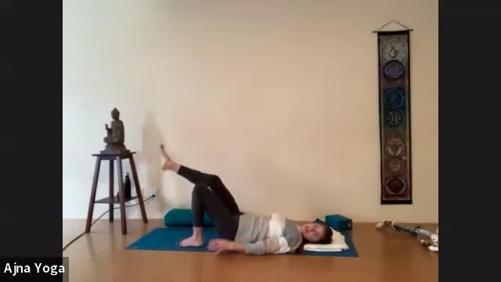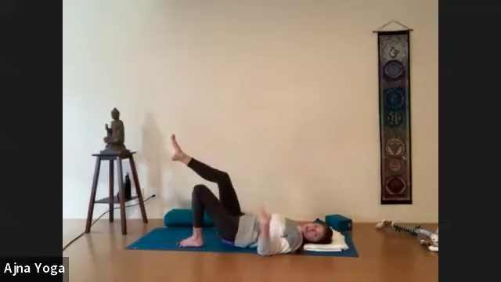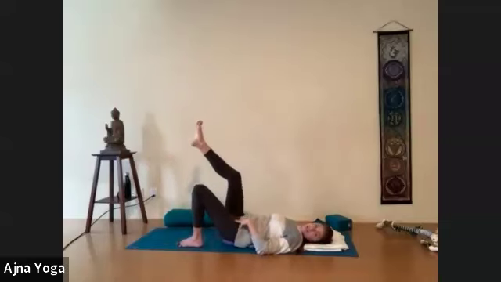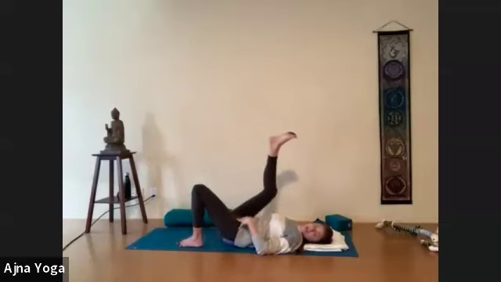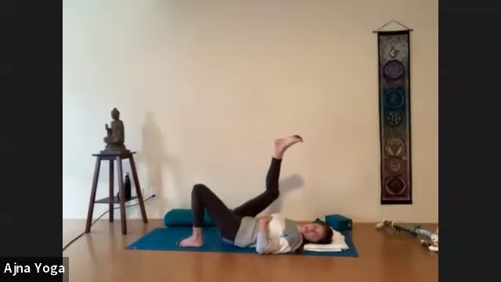This does not need to be low, the leg, especially if you're working with anything like a prolapse or a hernia. Do it just a few inches. It doesn't need to be low. If you're okay to bring the leg low and it doesn't cause you any pain, for sure you can. Just saying you don't need to.